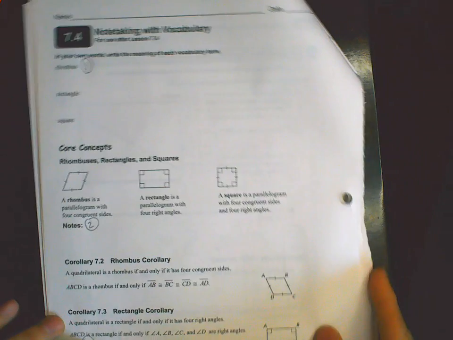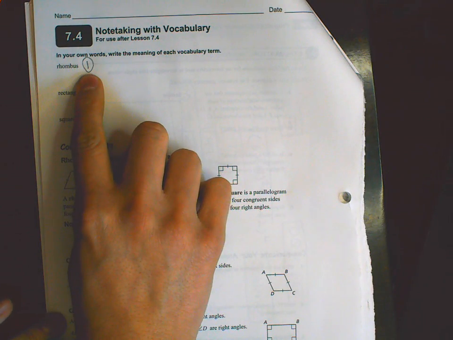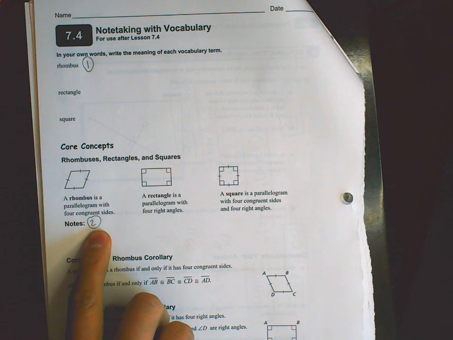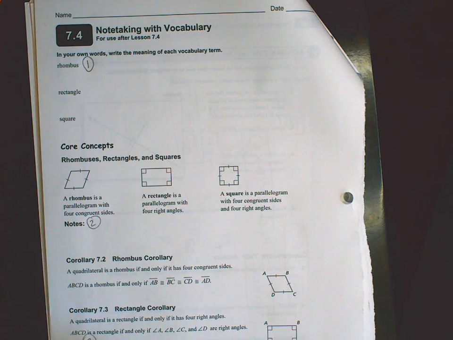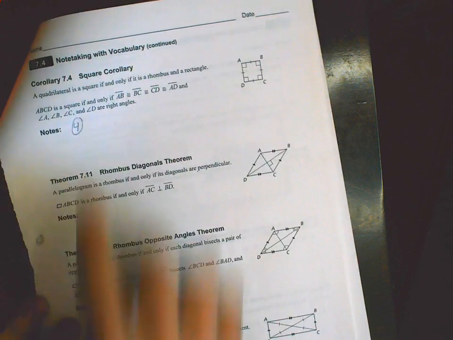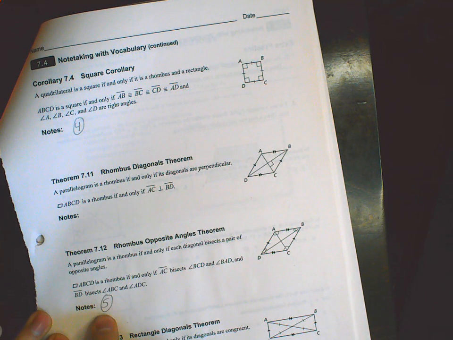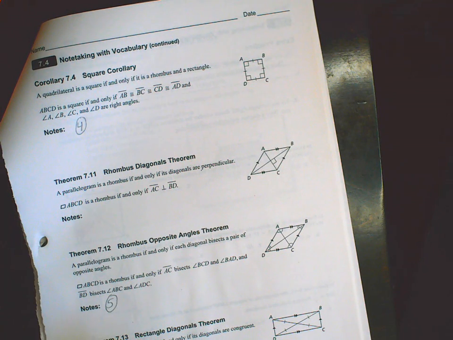Turn to page 212. You're going to do problem number 1 here on page 212, problem number 2 there, problem number 3 here at the bottom. Turn the page. You're going to do problem number 4 here and problem number 5 right there. We're going to go back to the exploration in just a bit.